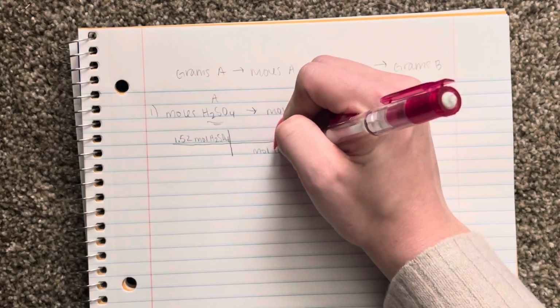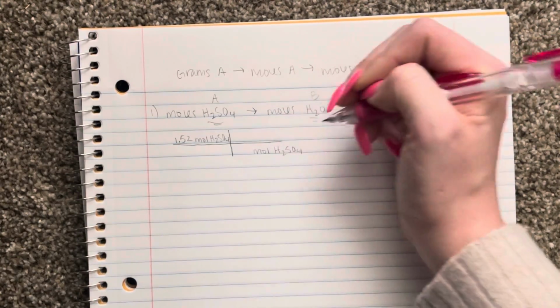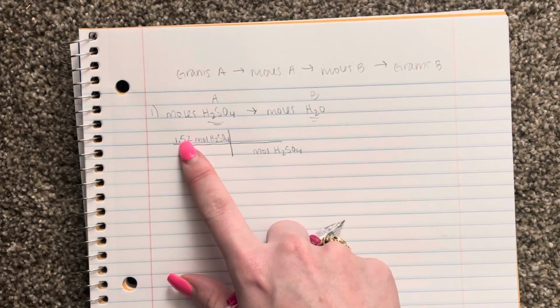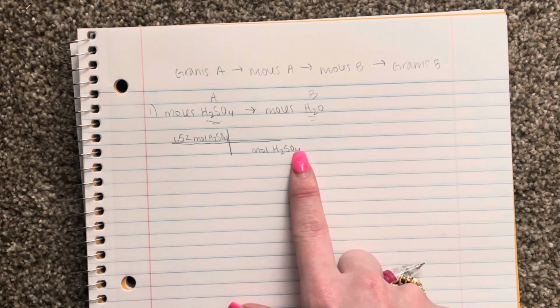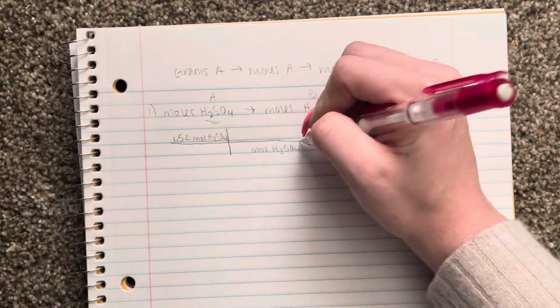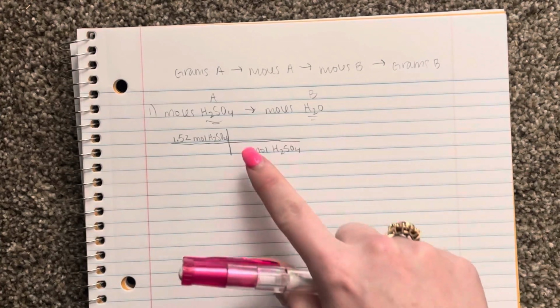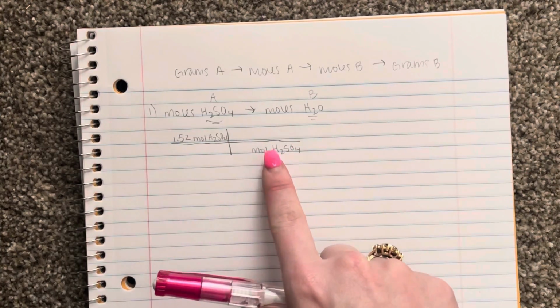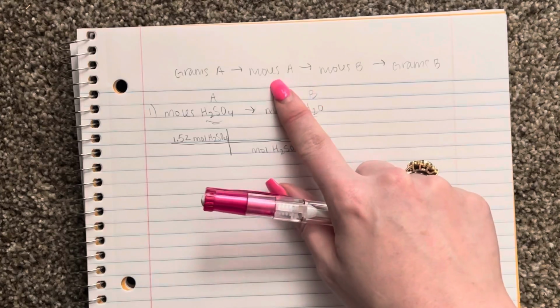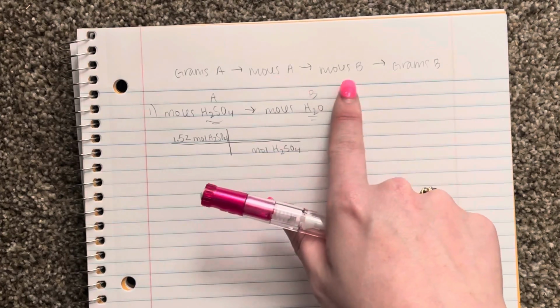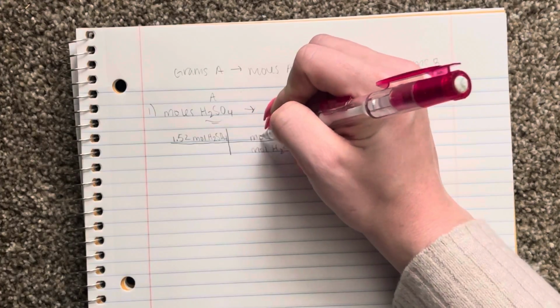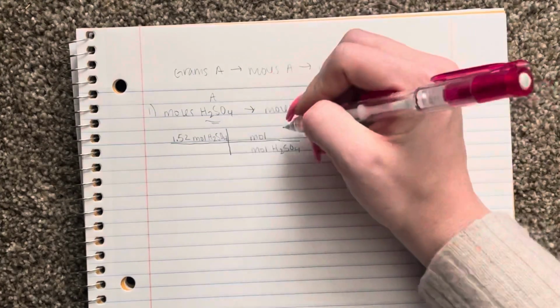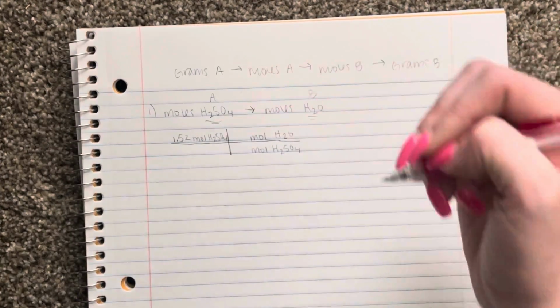So moles of H2SO4. And a lot of people will try to bring down the number as well. Don't write the number, just the unit. And then you're gonna figure out what unit you're trying to convert this into. Okay, so we know that moles of A, our next step is to do moles of B. So I'm gonna write moles of H2O on top.